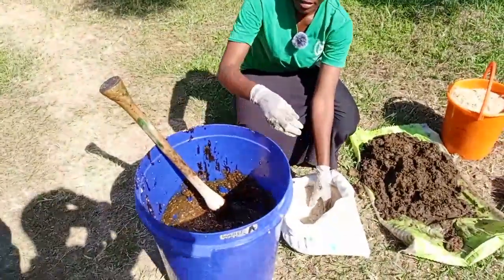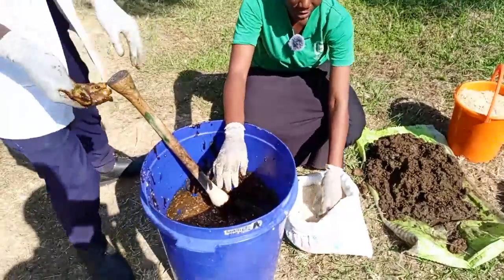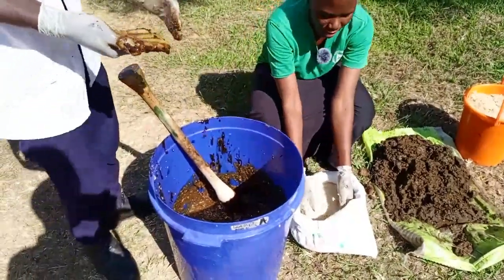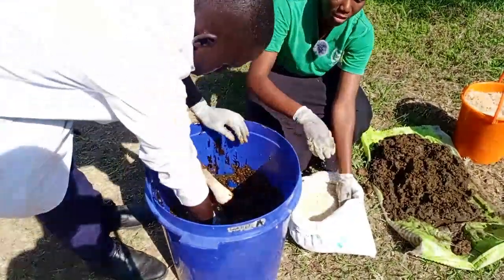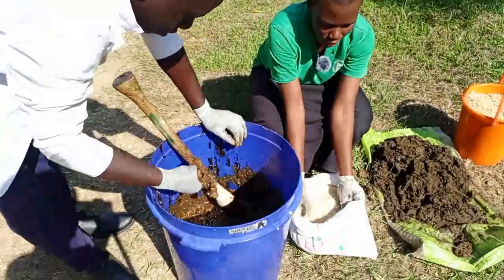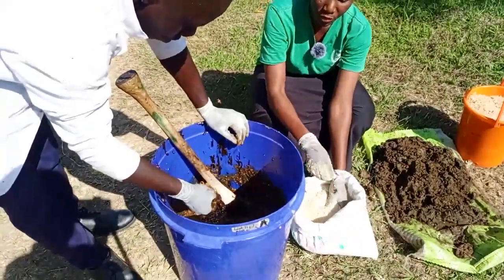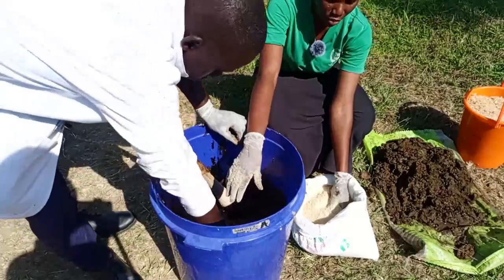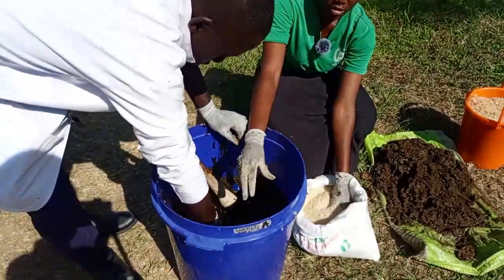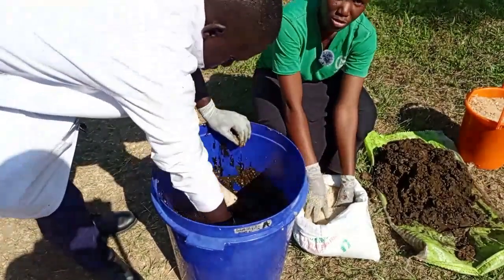As we've added the molasses to the harvested rice, we are going to add the sugar. This is also 4 kilograms, as we measured the rice. We are going to add the sugar to the mixture, and sugar is going to provide energy to the microorganisms for the process of decomposition.